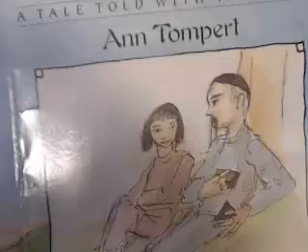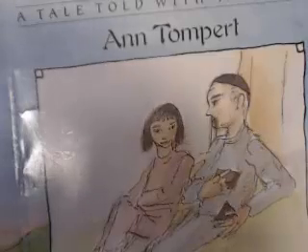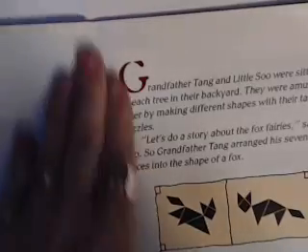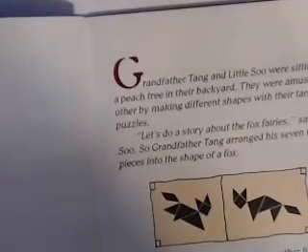And Little Sue would like for Grandfather Tang to tell her a story. And so he begins telling her a story about the fox and the dog.